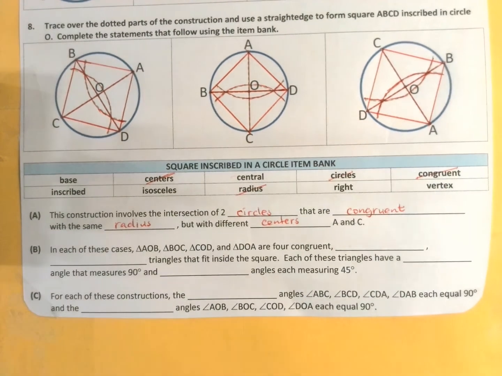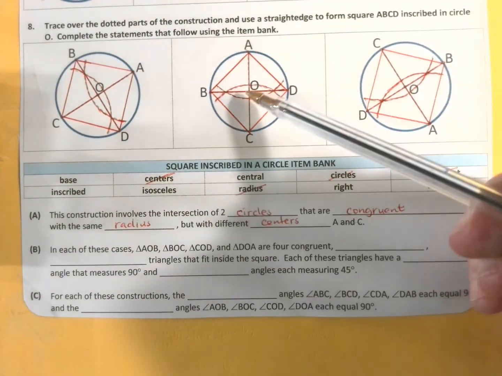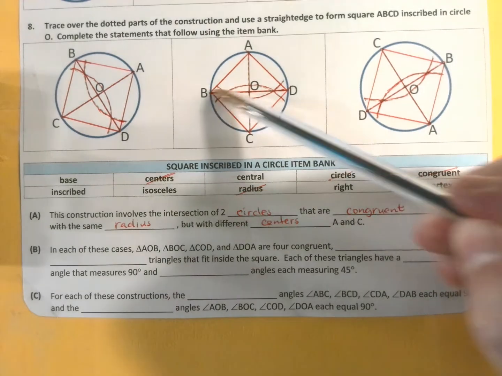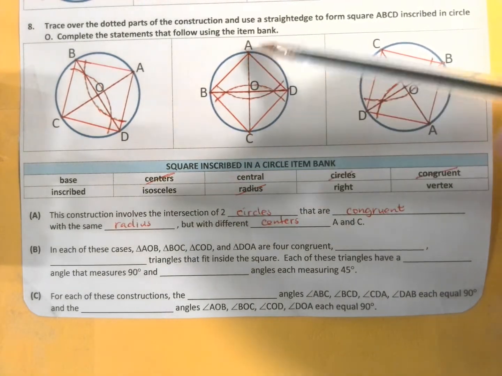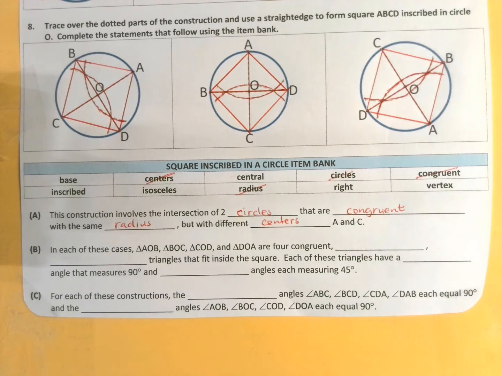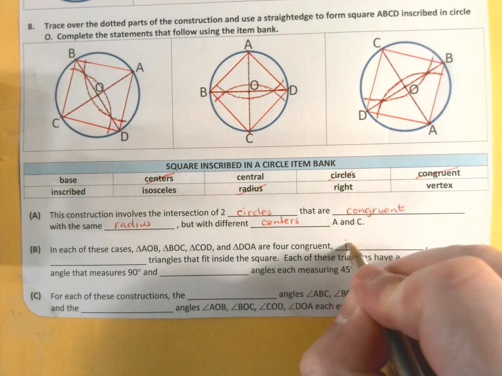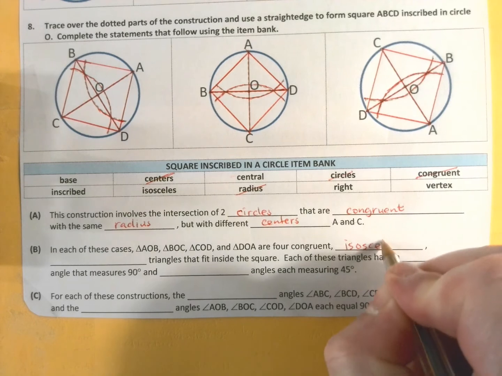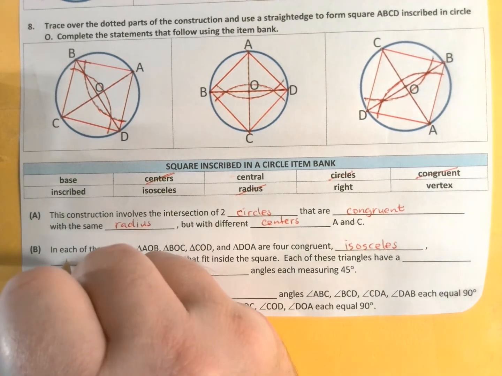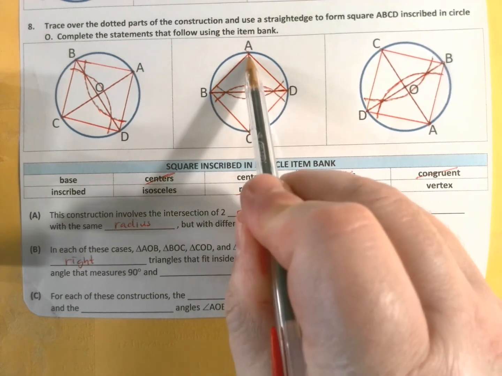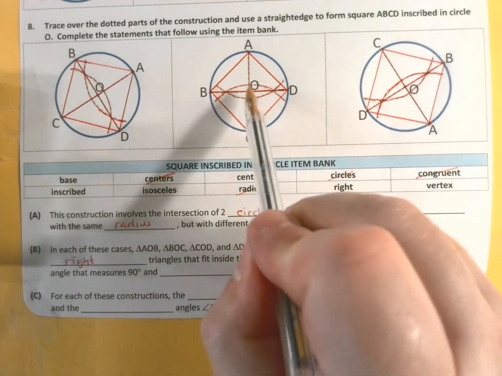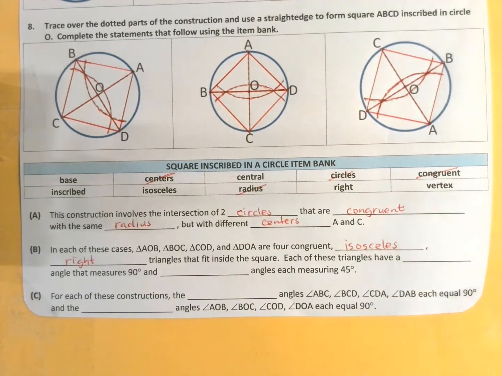In each of these cases, if we look at triangle AOB, triangle BOC, triangle COD, and triangle DOA, each of these triangles are four congruent isosceles right triangles. They're isosceles because these radii are congruent. They're right because this is a right angle here. They fit inside the square.